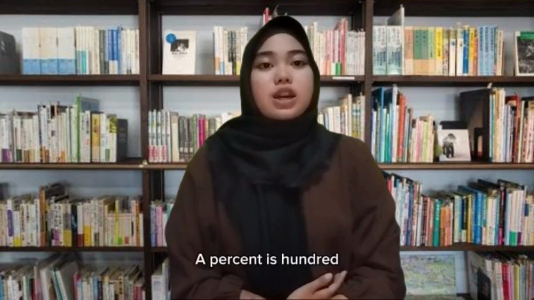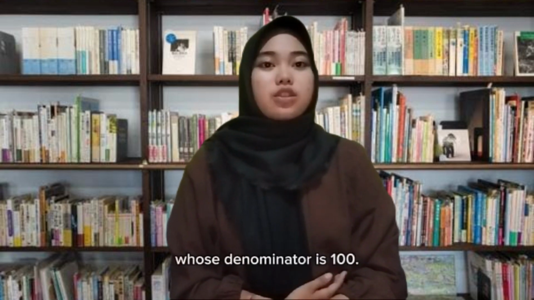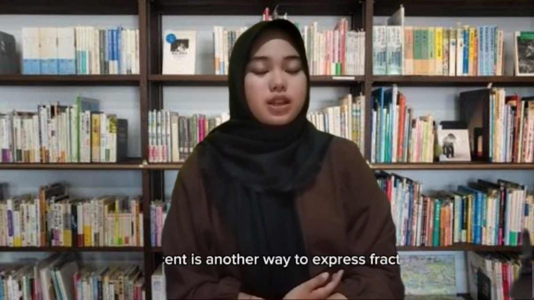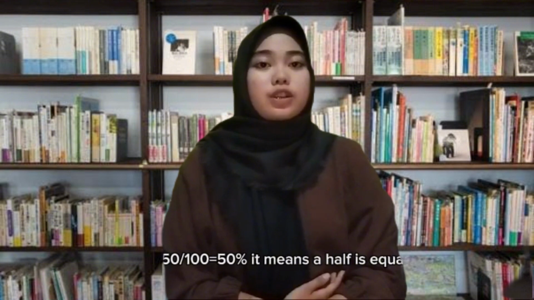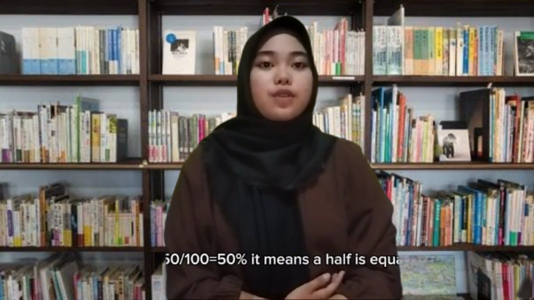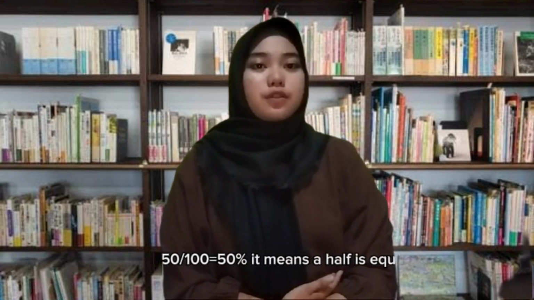A percent is a hundredth part of something, or a fraction whose denominator is 100. So, percent is another way to express a fraction. Example, 1 over 2 equals 50 over 100 equals 50%. It means a half is equal to 50%.